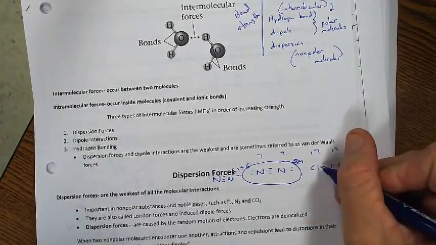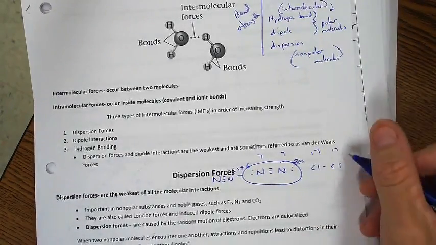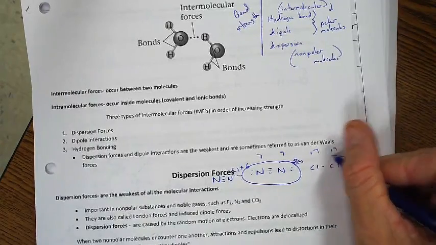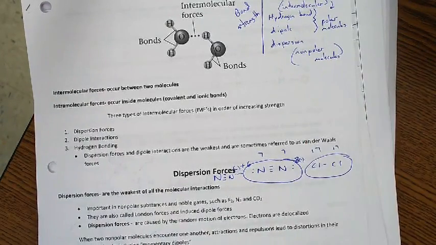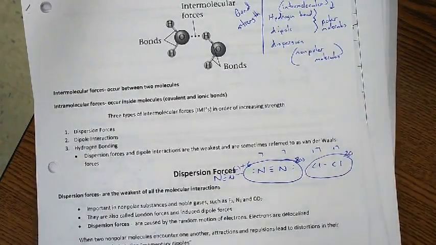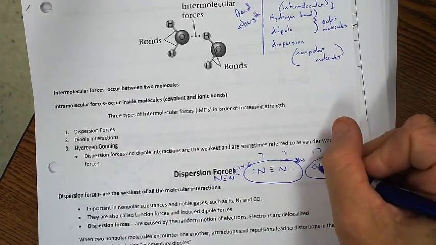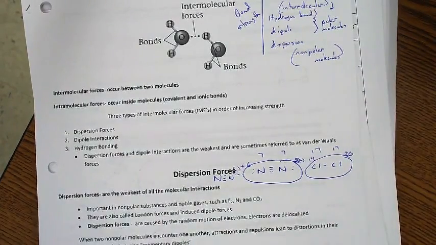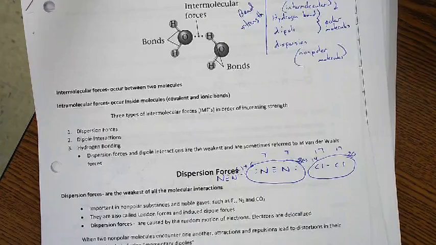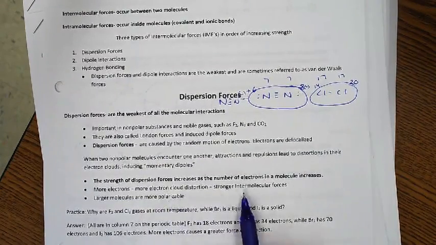So for instance, like this chlorine here, each one has 17 total electrons, for a total of 34. So if you took a snapshot at some moment in time, you might have 20 on one side at some point, and then obviously only 14 on the other. So there's a bigger charge differential there, and so you'd have a stronger force. So the more electrons a nonpolar molecule has, the stronger its dispersion forces would be, and it would make it easier to then stick together. And so that's what all this is pointing out. Again, more electrons, more electron cloud distortion here, and stronger intermolecular forces.